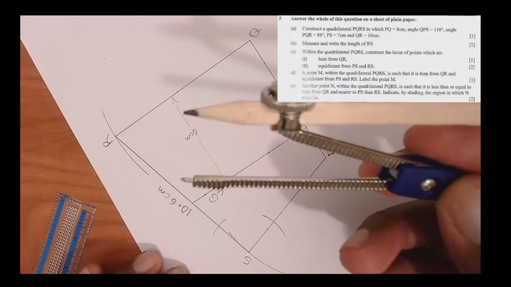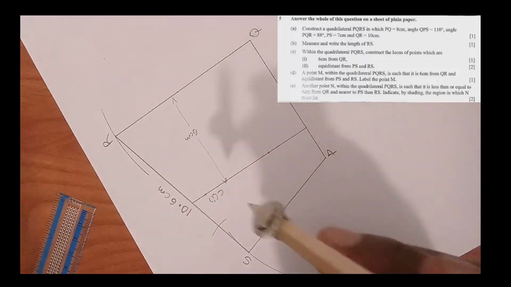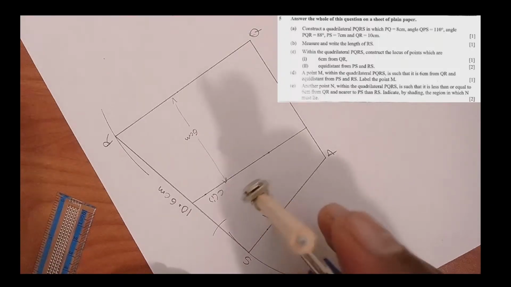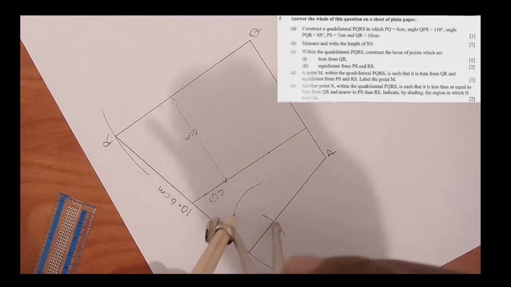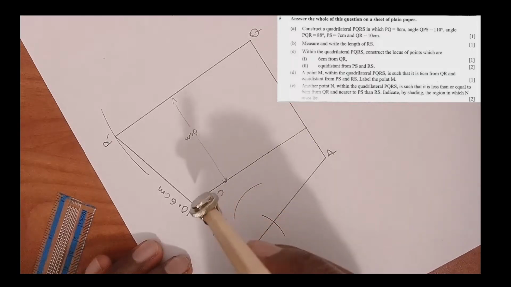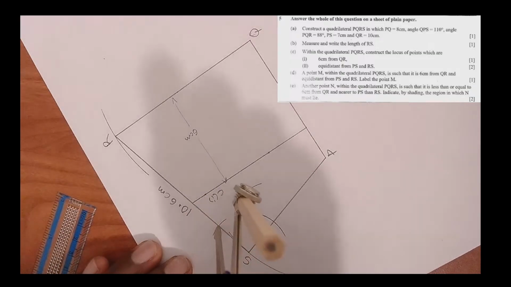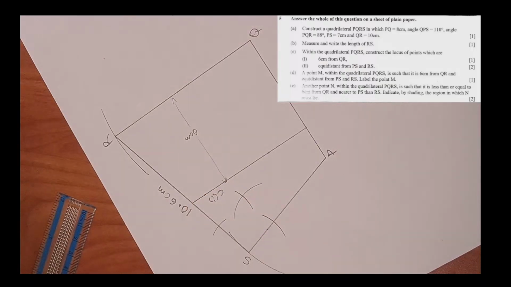Then I lift the compass with the same radius on this intersecting point, and I draw an arc inside, right? And then I do the same on the other side, drawing an arc to touch this line like that. Then we are done.